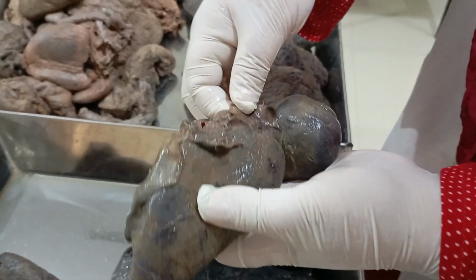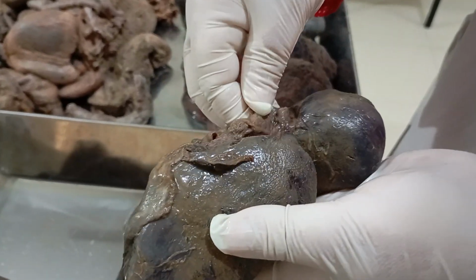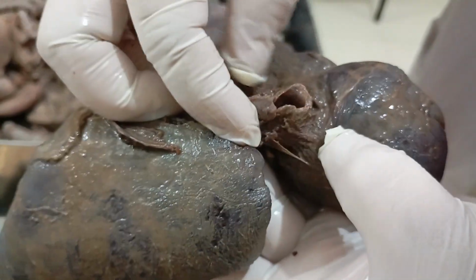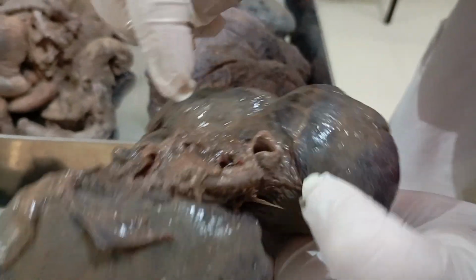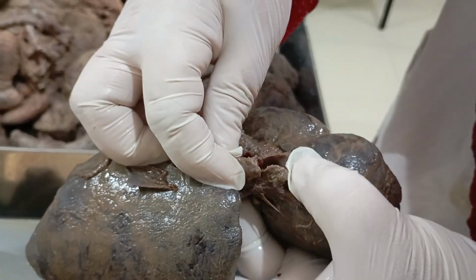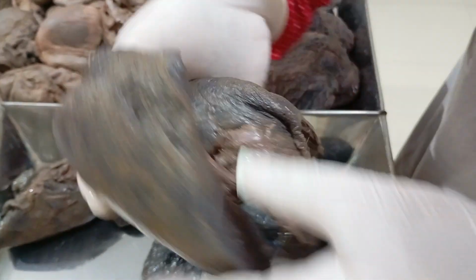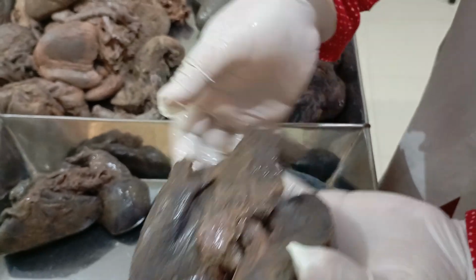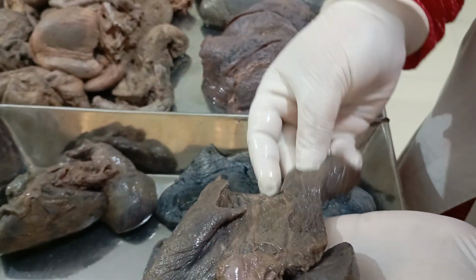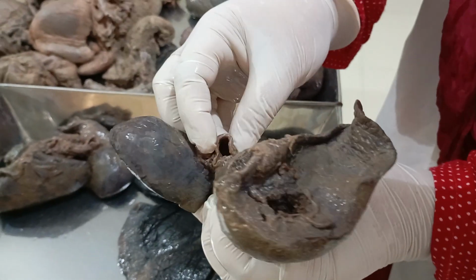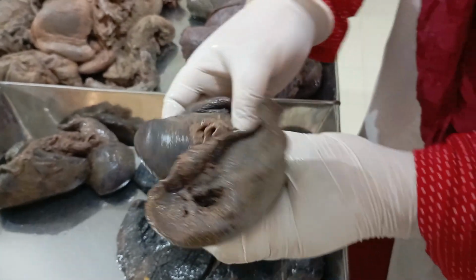An interesting feature here: you see this is the principal bronchus, and before entering the lung tissue, it divides. So it looks like a figure-eight-shaped structure. This is the left lung; it looks like the lower lobe, but it is the apex. This is the base, and you see this is the bronchus.